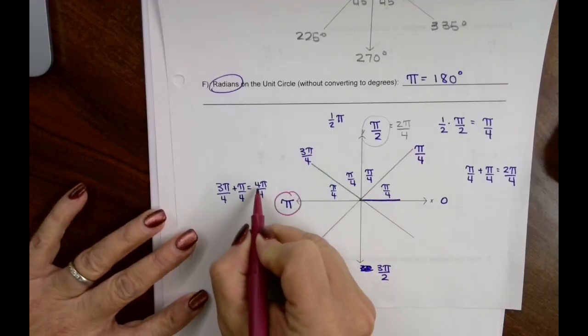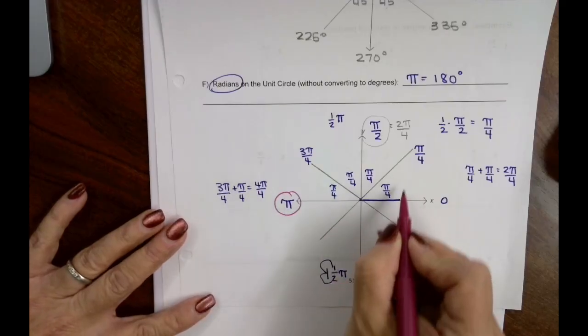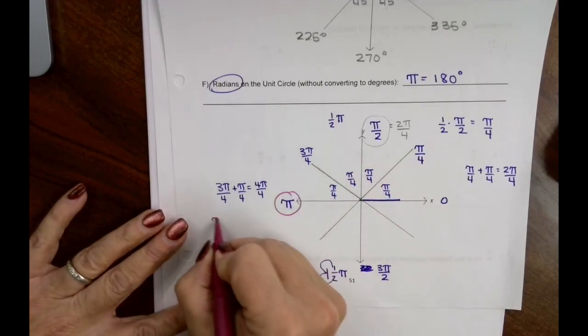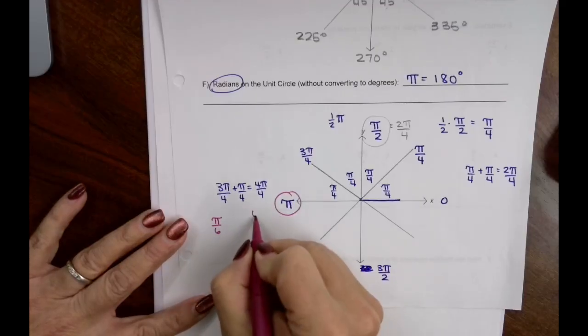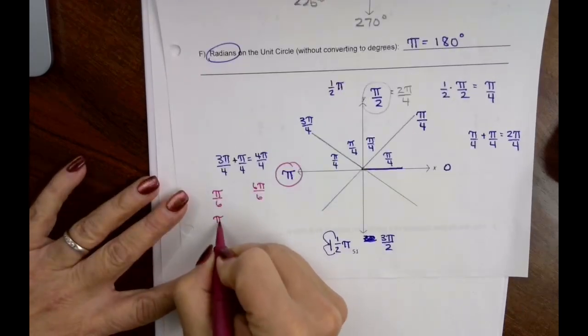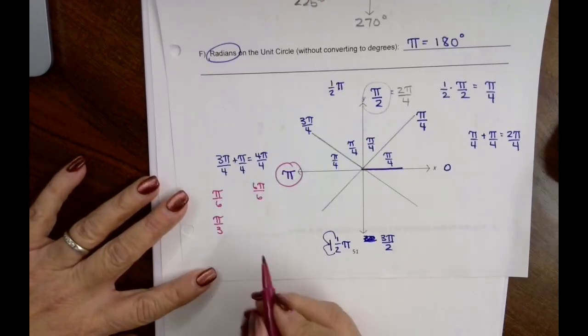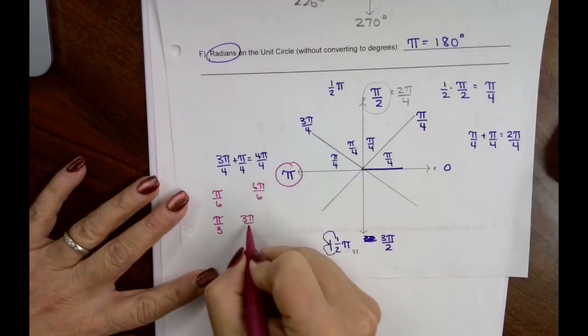So with the same number on top. So if, for example, I was not using pi over 4 and I'm using pi over 6, that makes this value of pi 6 pi over 6. If I'm using the value of pi over 3, that makes this value of pi 3 pi over 3.